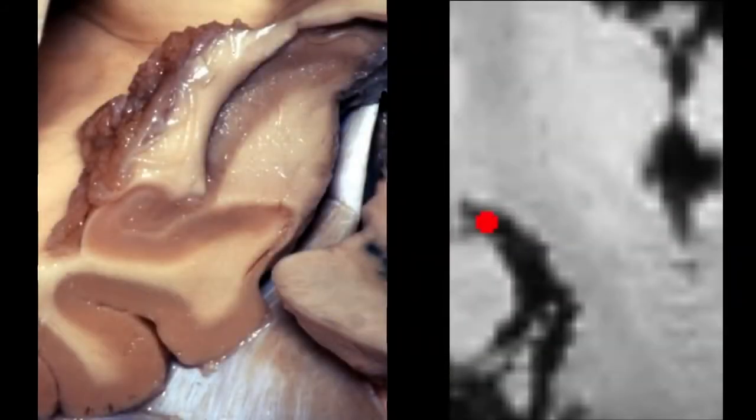Now, parahippocampal gyrus has three surfaces. It has a lower surface that faces the middle fossa and tent, a rounded medial surface, and then an upper surface that is medial to the dentate gyrus.